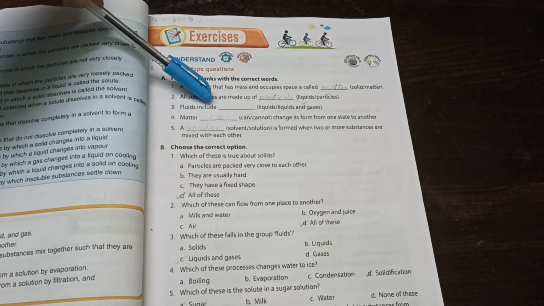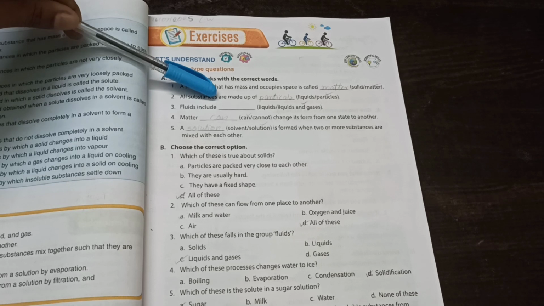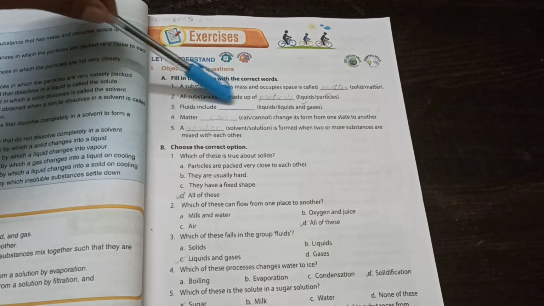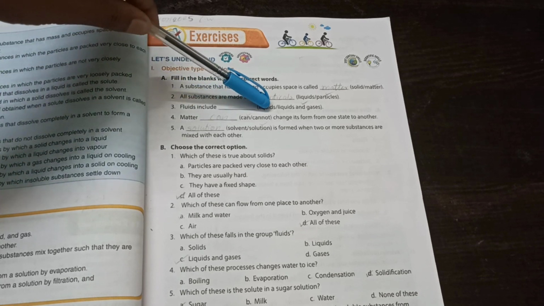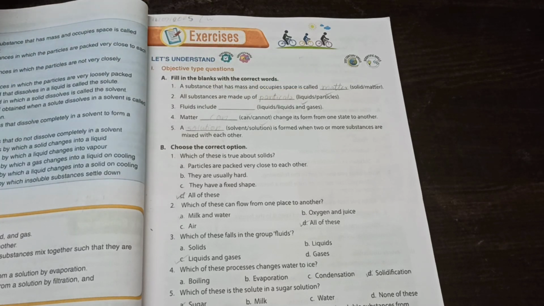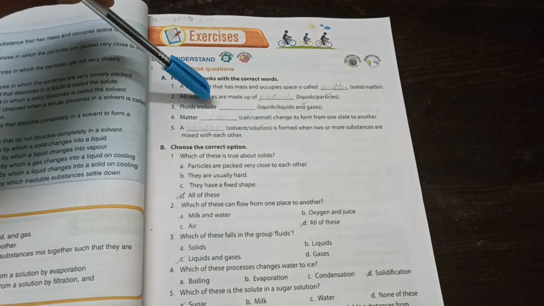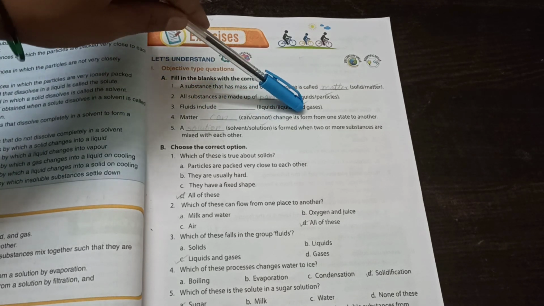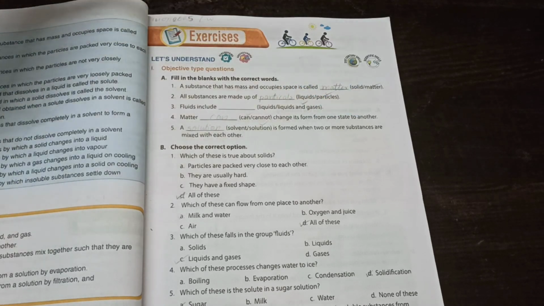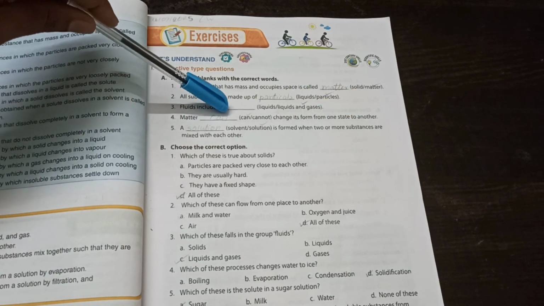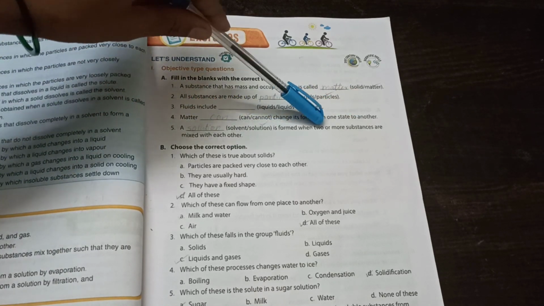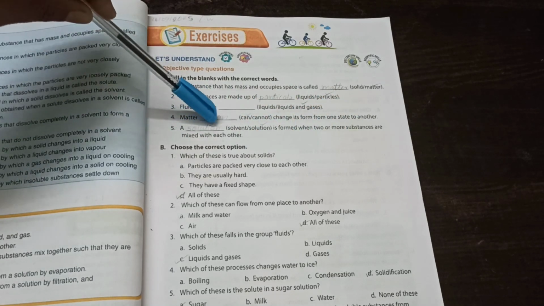Fluids include which ones? Fluids include liquids and gases. Matter can change its form from one state to another. Very important. A solution is formed when two or more substances are mixed with each other.